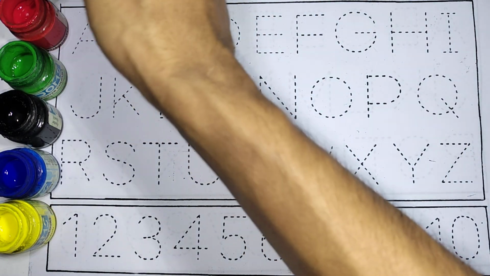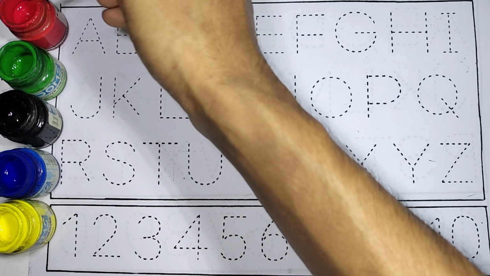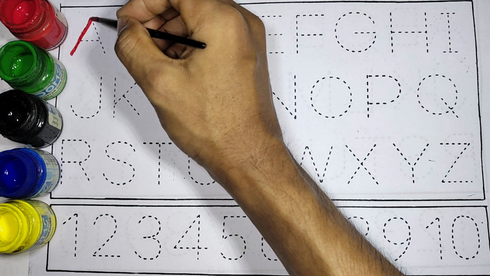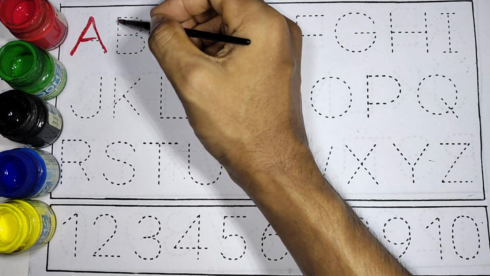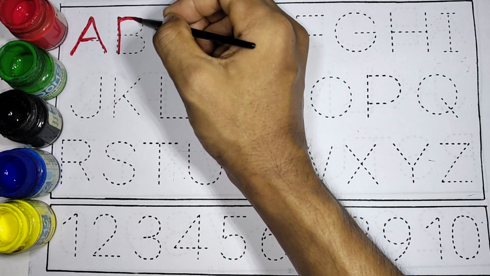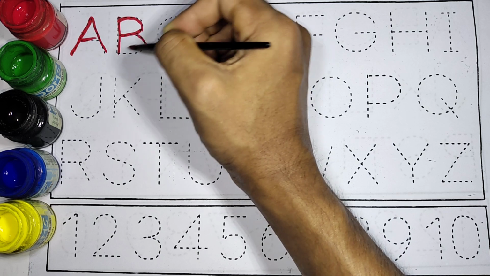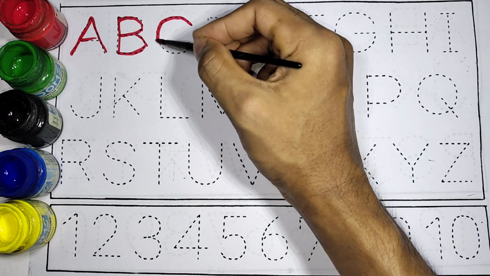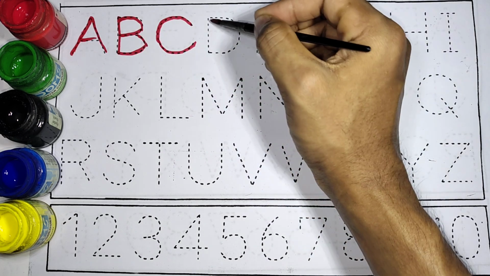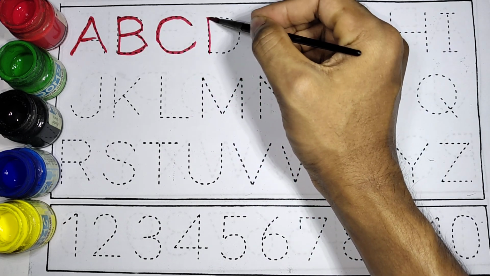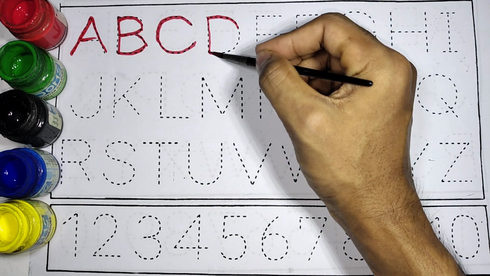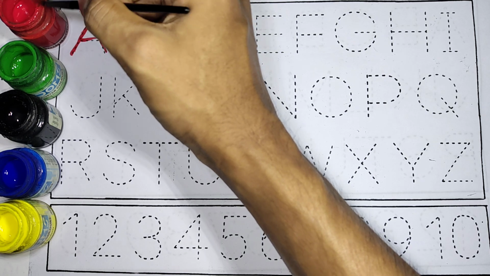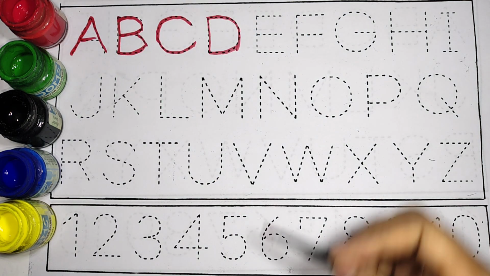First we use red color and now we draw A. The next one is B. Now we draw C. C for cow, C for cat. And the next one is D. D for dog, D for doll. Kids, the next one is E. E for egg, E for elephant.